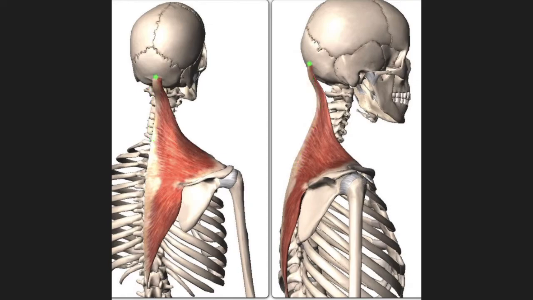The external occipital protuberance, which is a bony prominence located on the occipital bone, and the spinous processes of C7 to T12. The insertion points, or the distal attachments, include the lateral third of the clavicle and the acromion and spine of the scapula. The trapezius is innervated by the spinal accessory nerve.